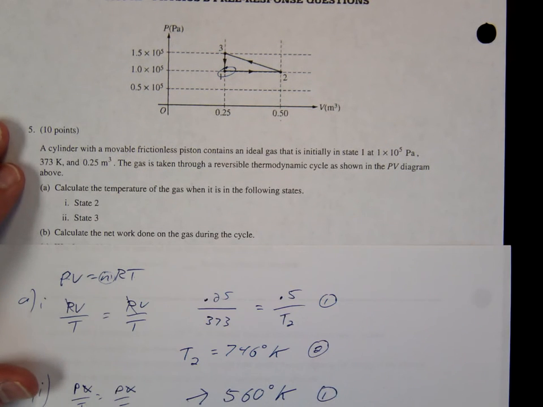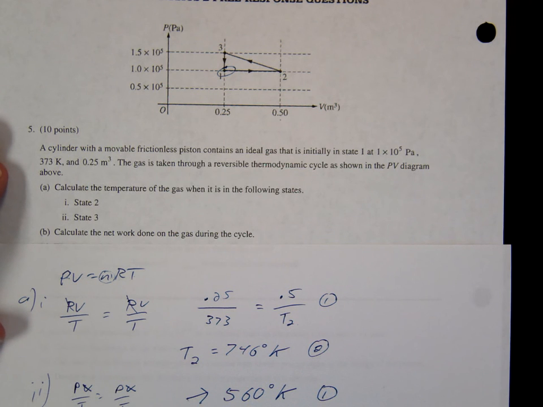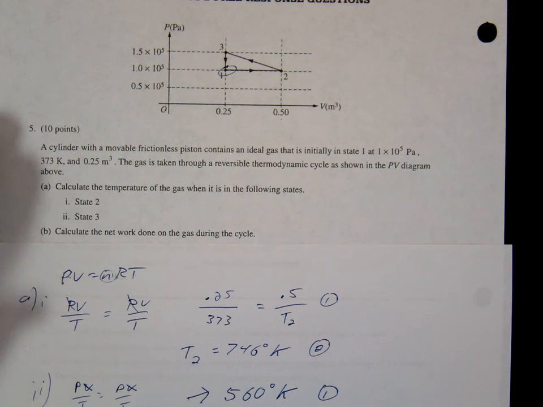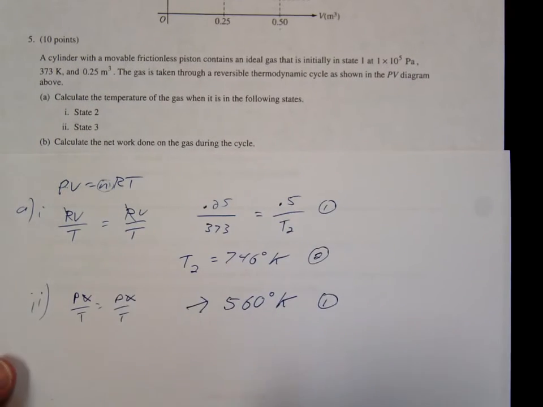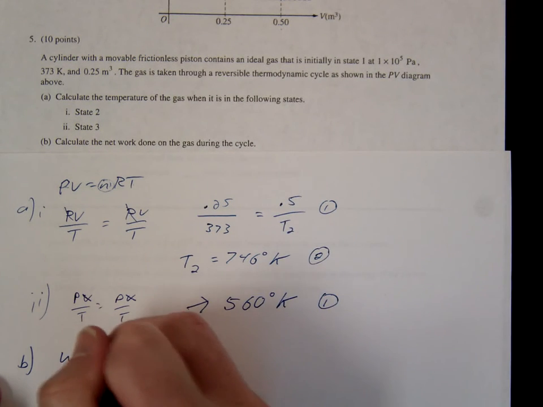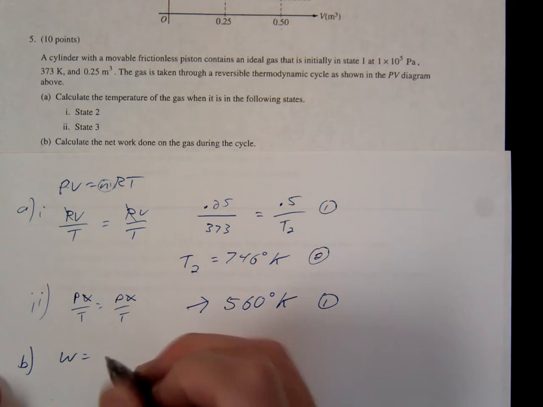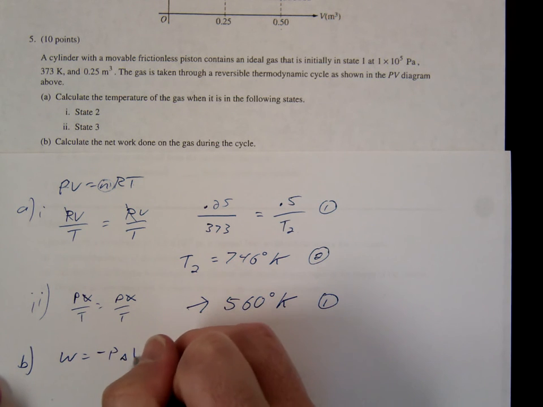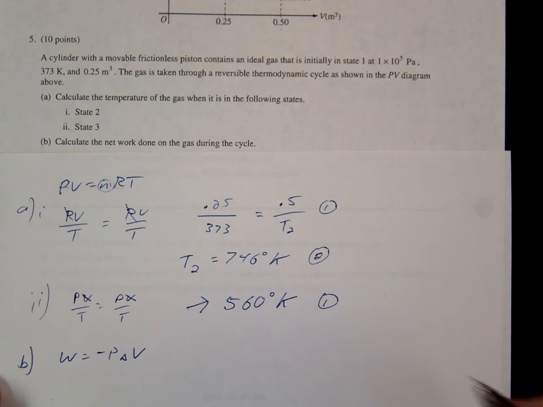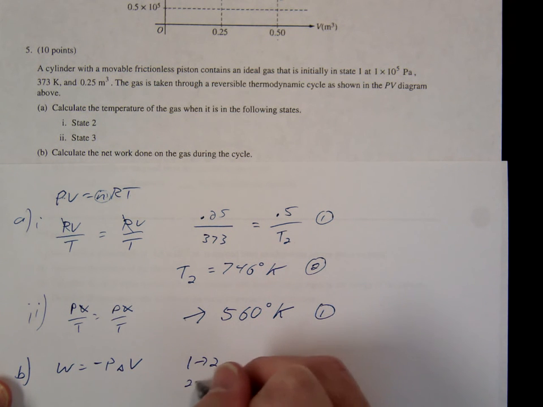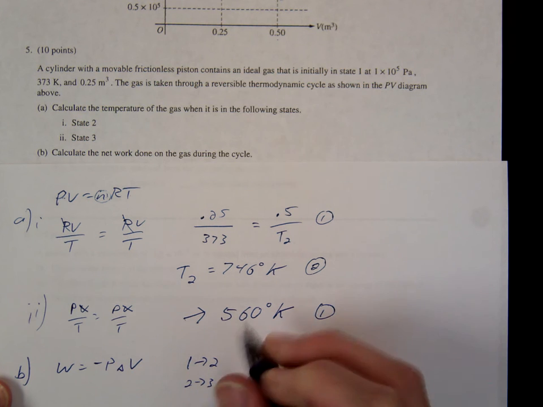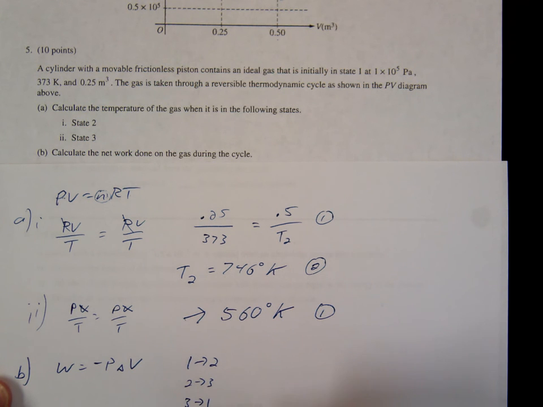Part B: calculate the net work on the gas during the whole cycle. The main equation for this is work equals, what's the main equation? Negative P delta V. You're just going to do it for each leg: 1 to 2, 2 to 3, 3 to 1, and then the total.